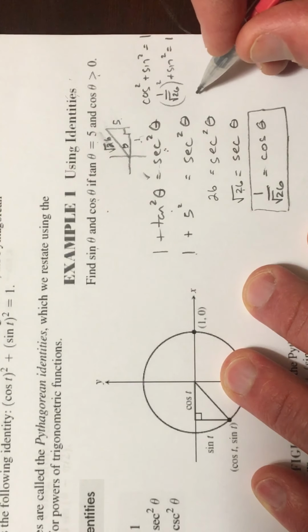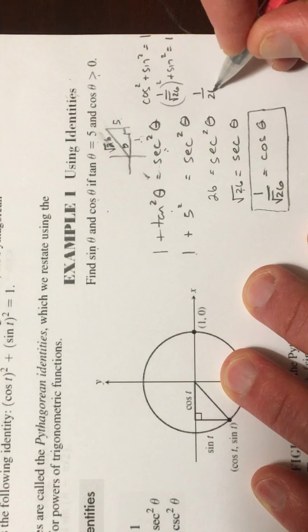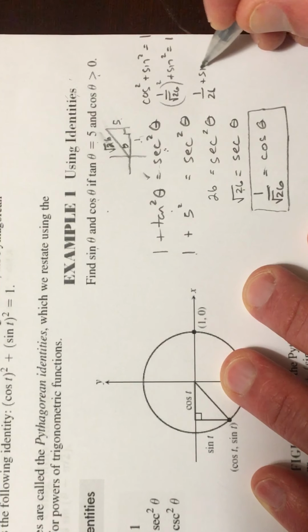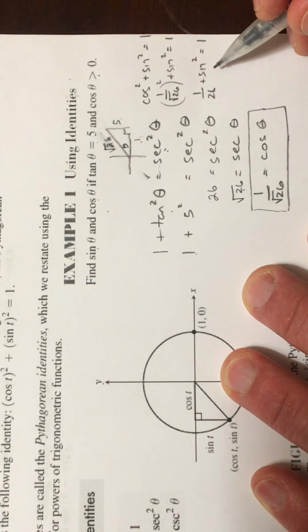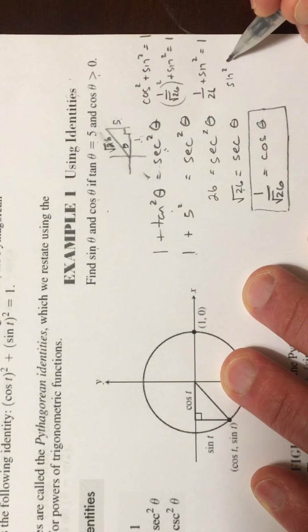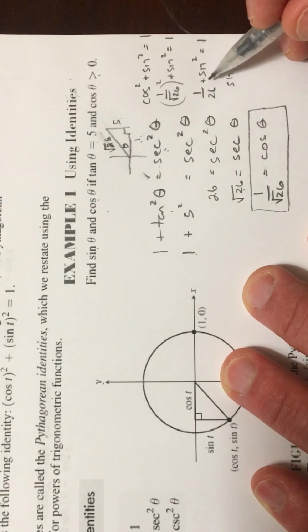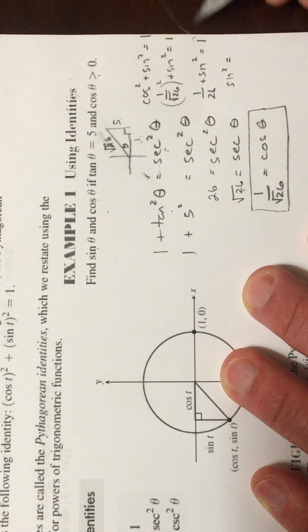So squaring that will give me a 1 over 26 plus sine squared equals 1. If I want to subtract this, I'll have a sine squared equals, now 1 minus 1 over 26. I'm just going to call that 26 over 26. So when I subtract, it's going to be a 25 over 26.